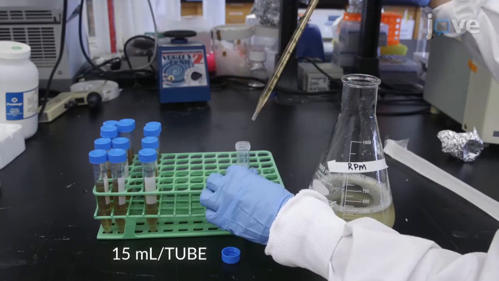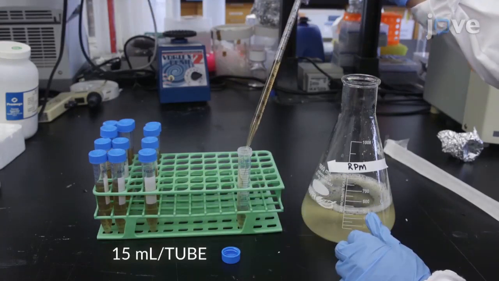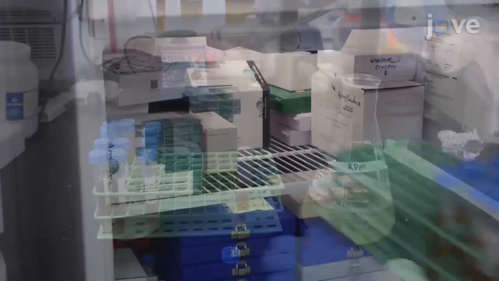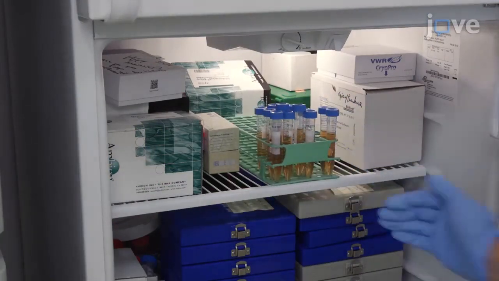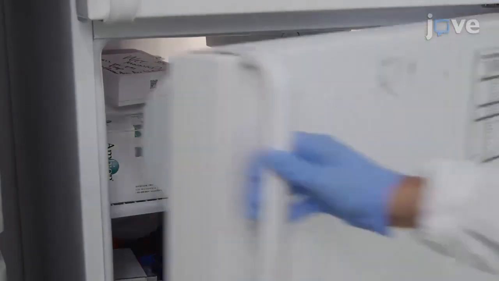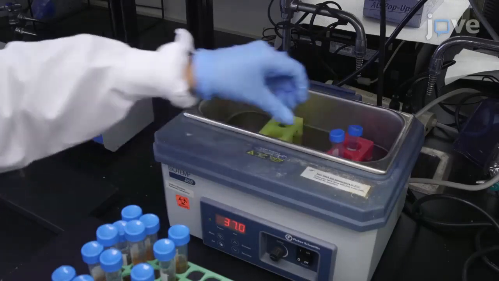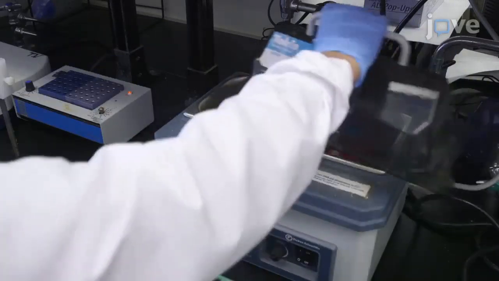Aseptically transfer the RPM to 15 milliliter conical tubes and store at 4 degrees Celsius for up to 1 month. Prior to using, warm the medium to 37 degrees Celsius.